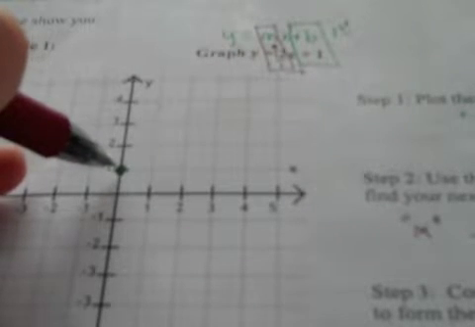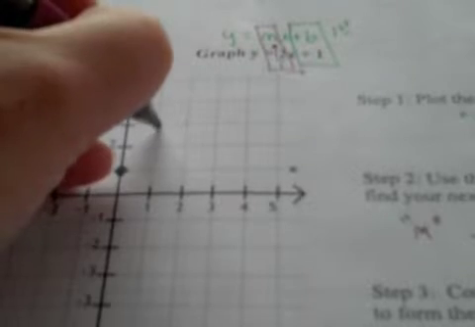Rise, well, this number is a positive, so I'm going to go up 2. The 1 is positive, so I'm going to run 1 to the right. Remember, though, you're going from the existing y-intercept to do that. So from my existing y-intercept, again, my slope tells me I need to go up 1, 2, and to the right 1. And I put my second point.